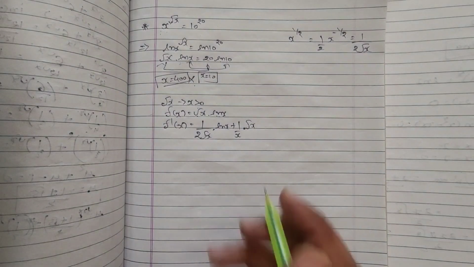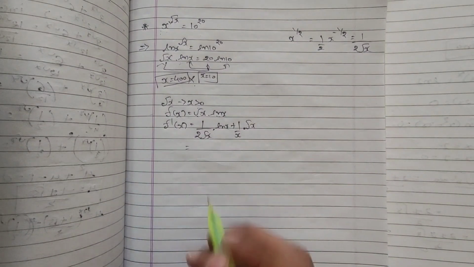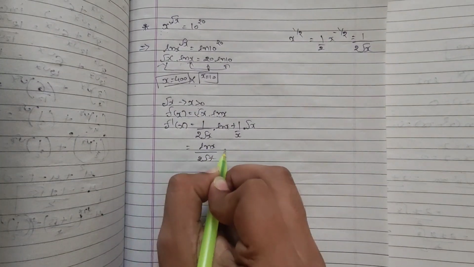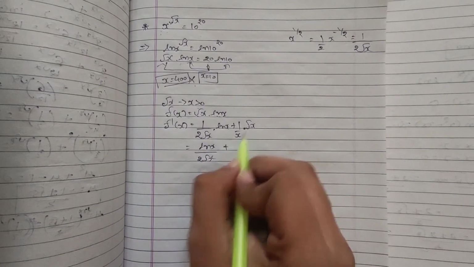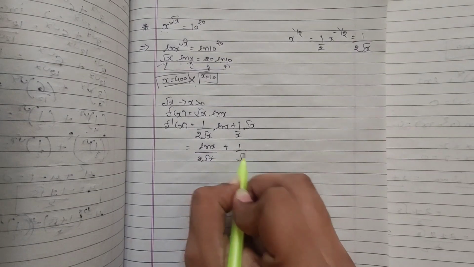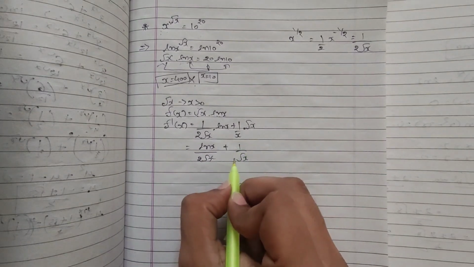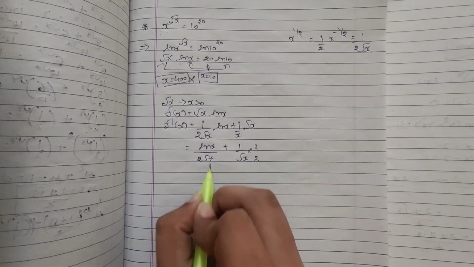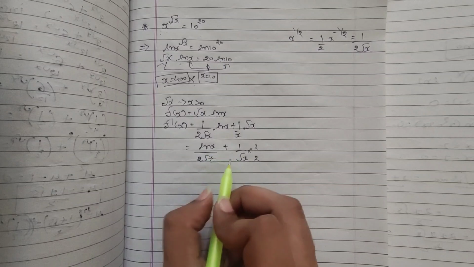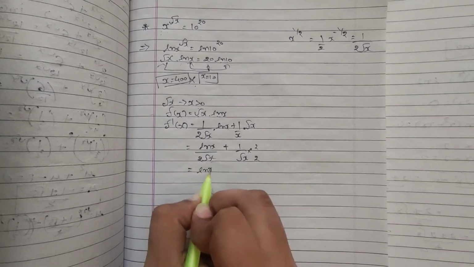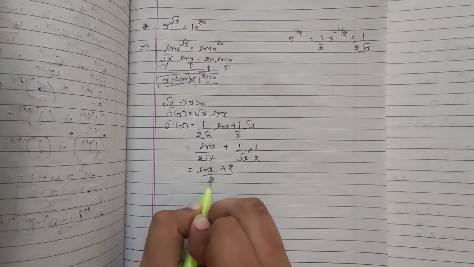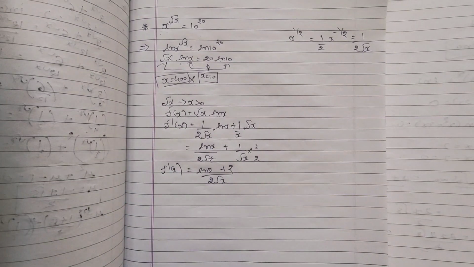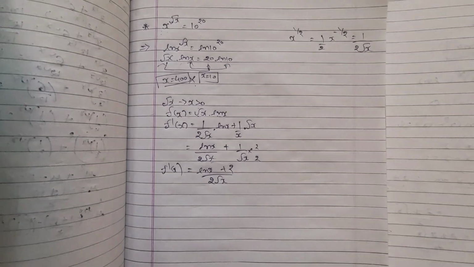So now in the next step I can write ln x by 2 root x, plus here I have root x and here I have x, so I can directly write this as 1 by root x. Now I multiply the numerator and denominator by 2. Why? To make the denominator the same, so I can directly add the numerators. So I can now write (ln x + 2) divided by 2 root x, which is equal to f'(x), right? I hope you got why I have done this.